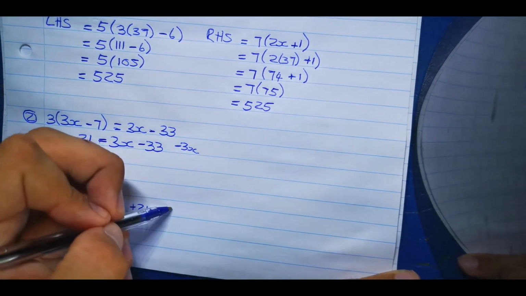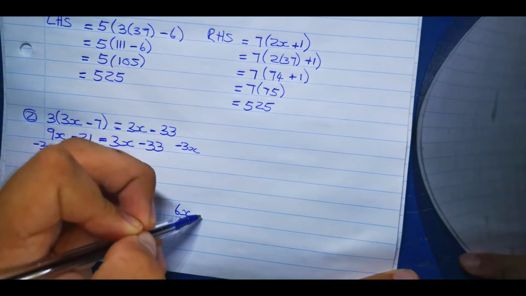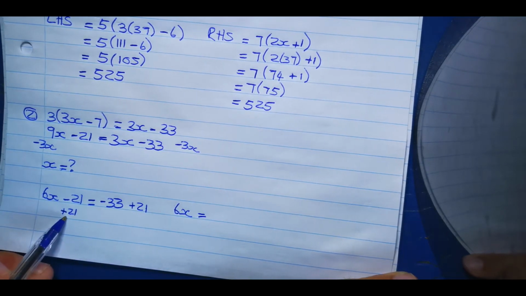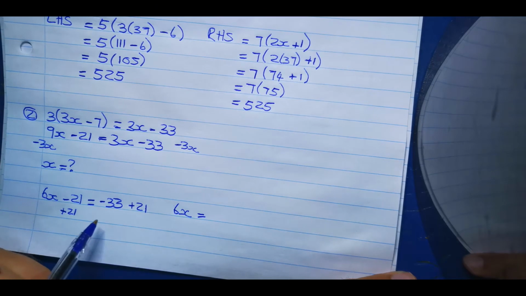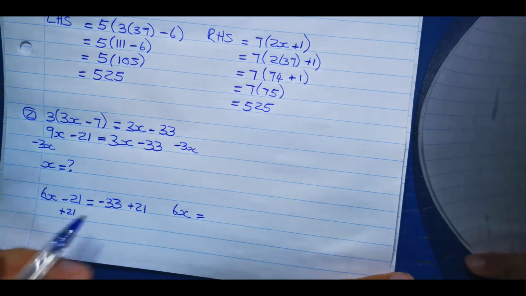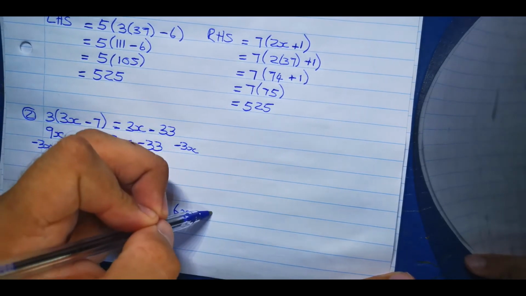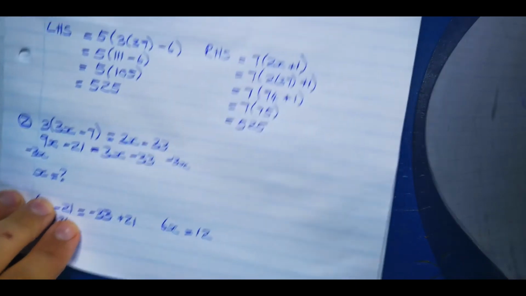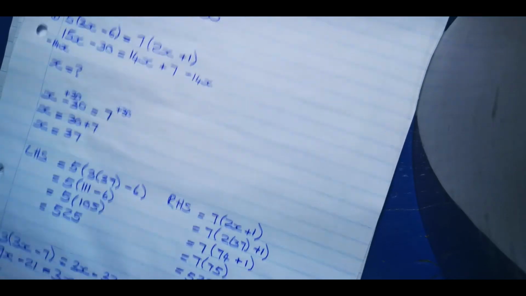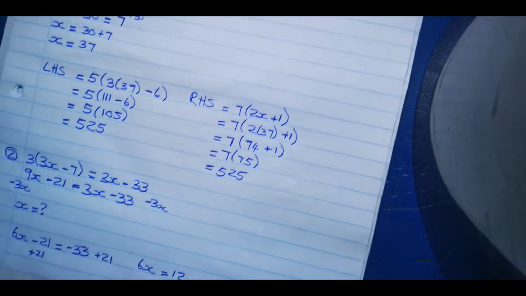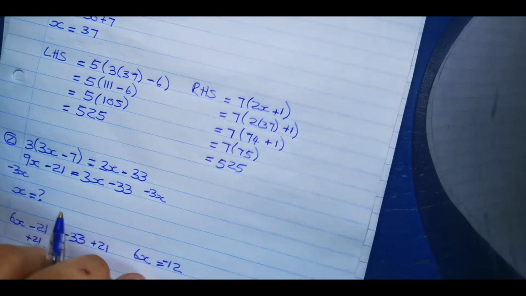So what we're left with is 6x is equal to, because minus 21 plus 21 is 0, and then minus 33 plus 21 is equal to minus 12.